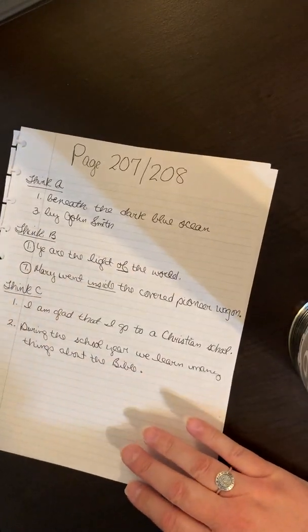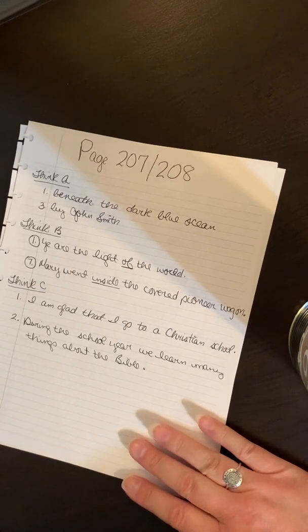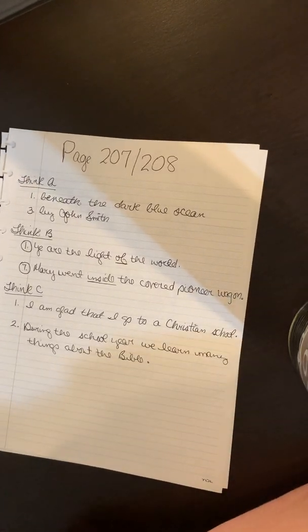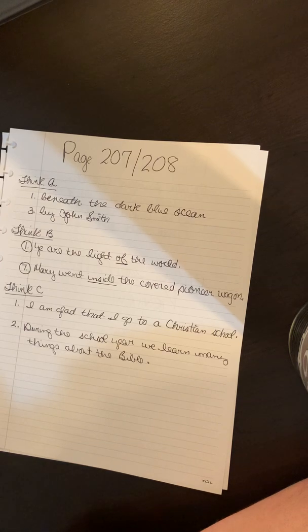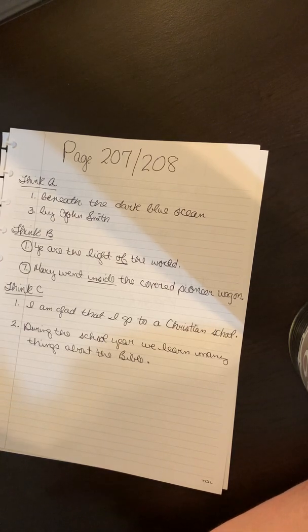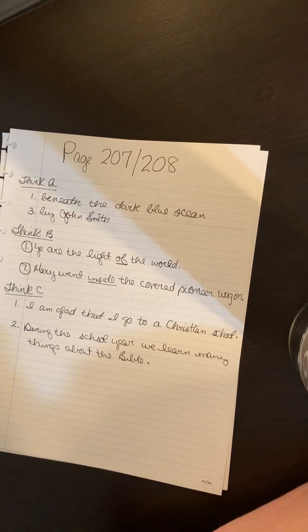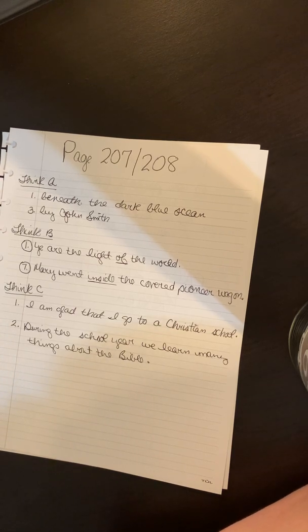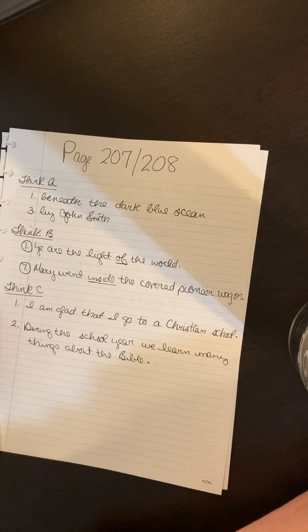But as we move on, we've got the rest of our parts of speech. We've got our prepositions, our conjunctions, and our interjections that we're going to be talking about.